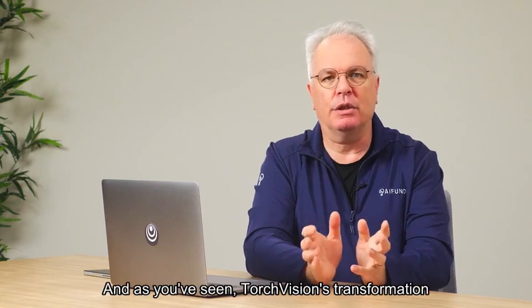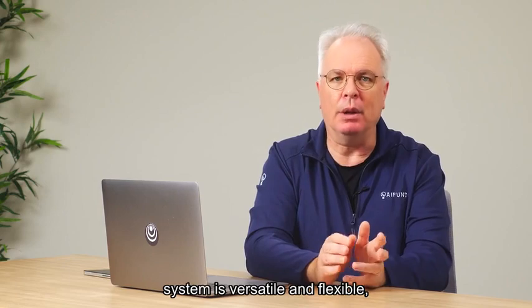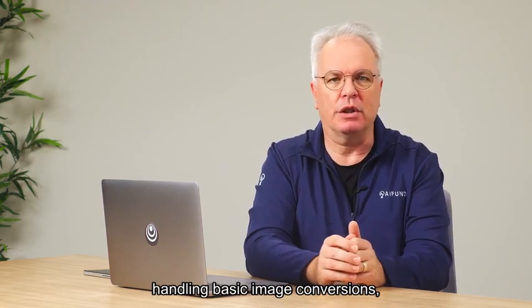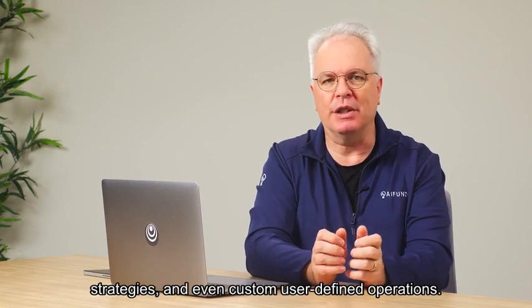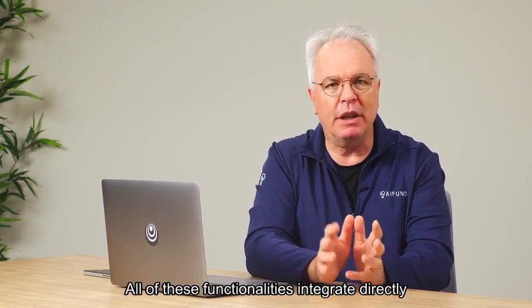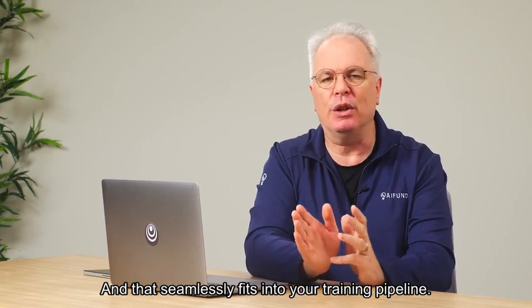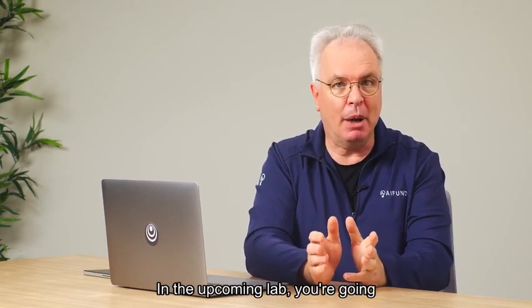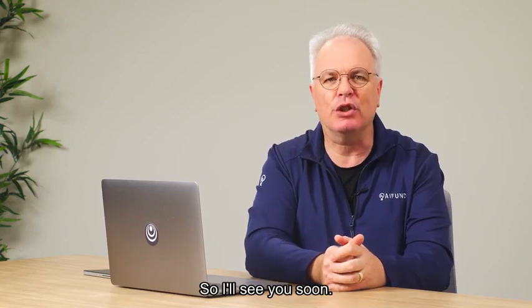And as you've seen, Torch Vision's transformation system is versatile and flexible, handling basic image conversions, standard pre-processing steps, powerful augmentation strategies, and even custom user-defined operations. All of these functionalities integrate directly into PyTorch data loaders, and that seamlessly fits into your training pipeline. In the upcoming lab, you're going to get hands-on practice with these transformations. So I'll see you soon.